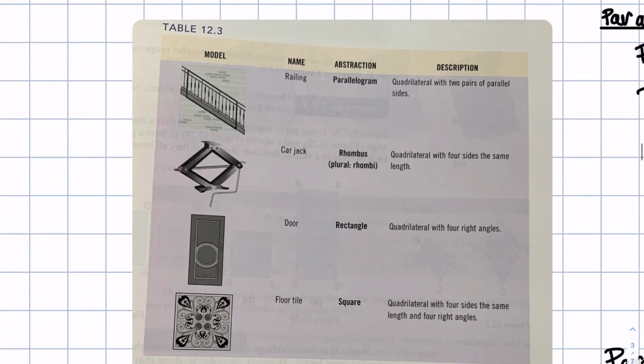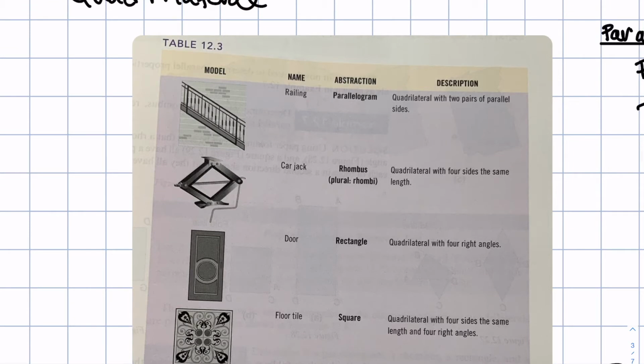So we've done the same thing with quadrilaterals. A parallelogram is a quadrilateral with two pairs of parallel sides. So we have this pair of sides is parallel and this pair of sides is parallel. The model they give is a railing.